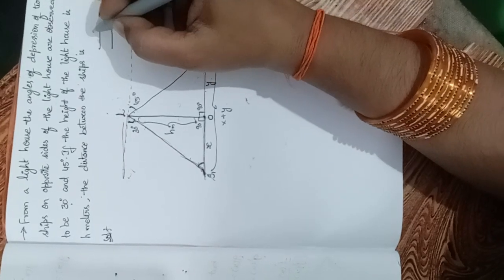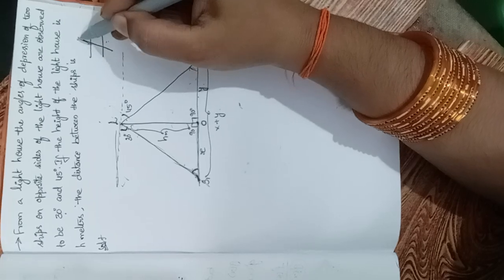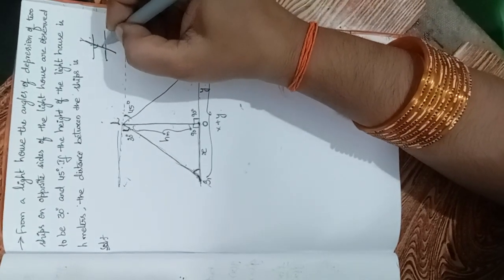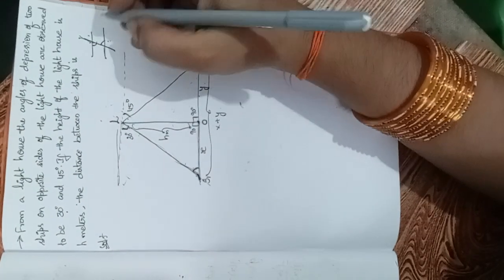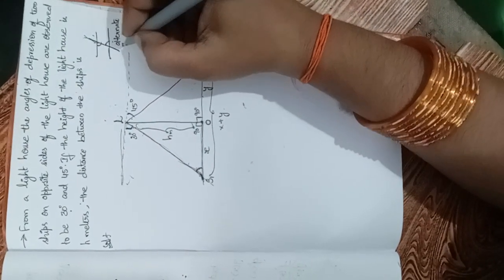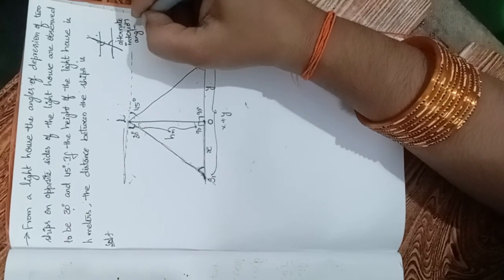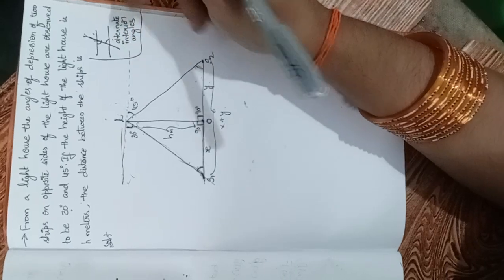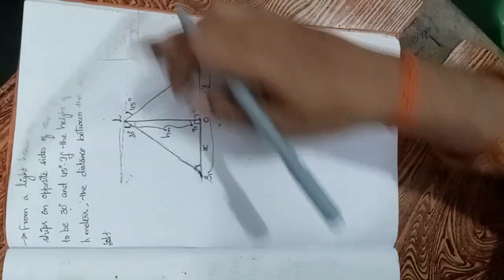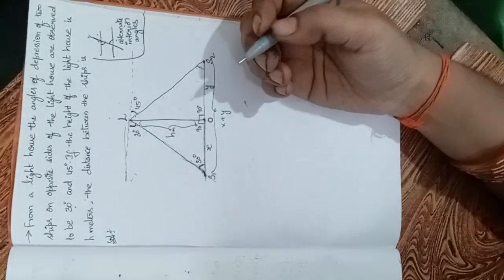If two parallel lines are there and a transversal is drawn through them, this angle and this angle will be equal as they are alternate interior angles. From that I am saying that this angle is equal to 30 degrees. So this is 30 degrees, right?